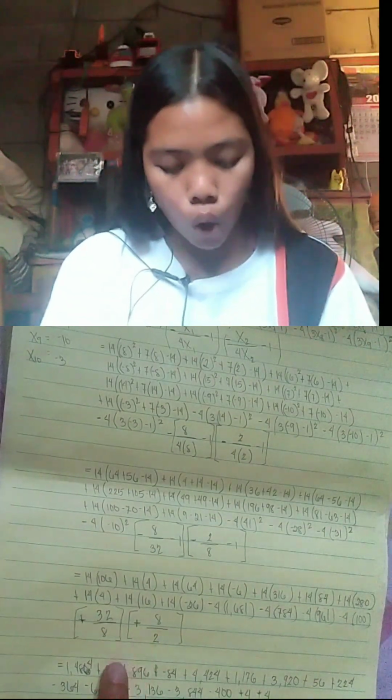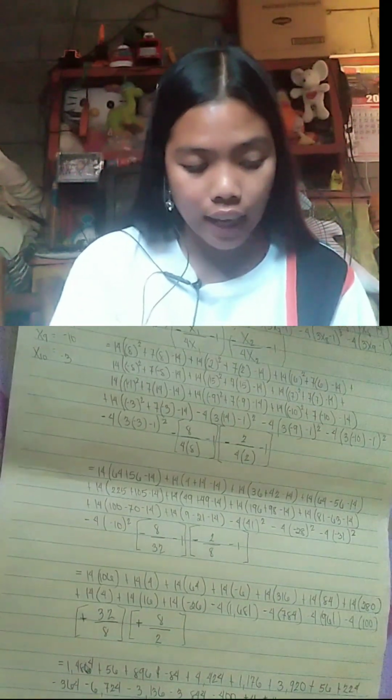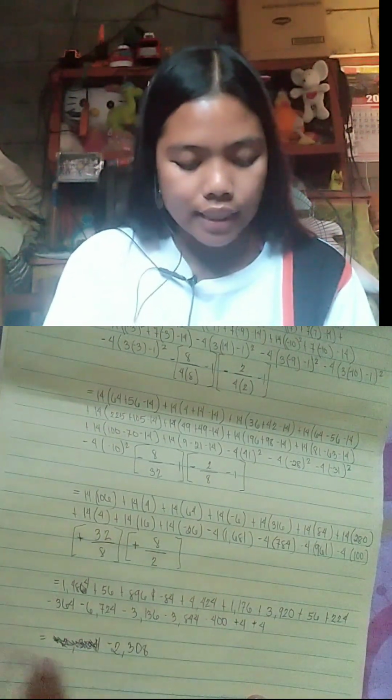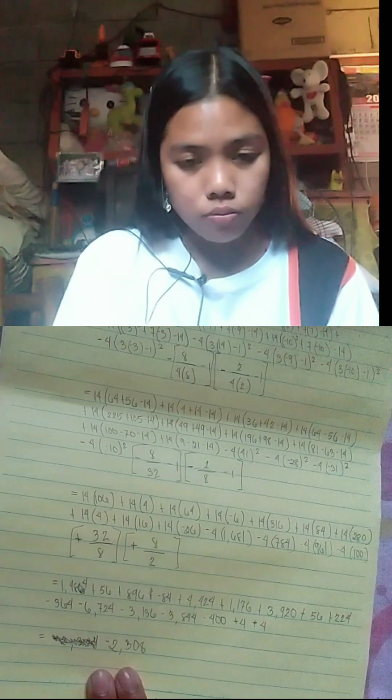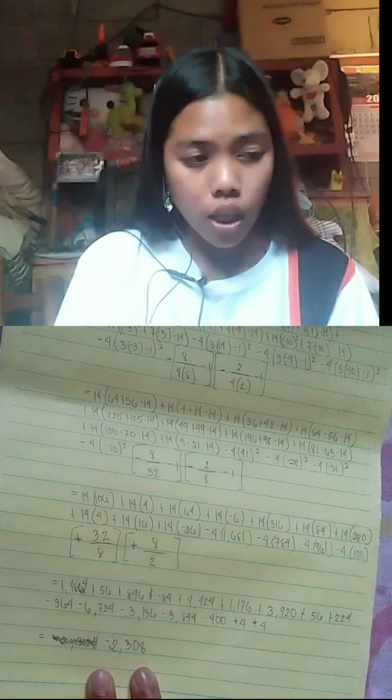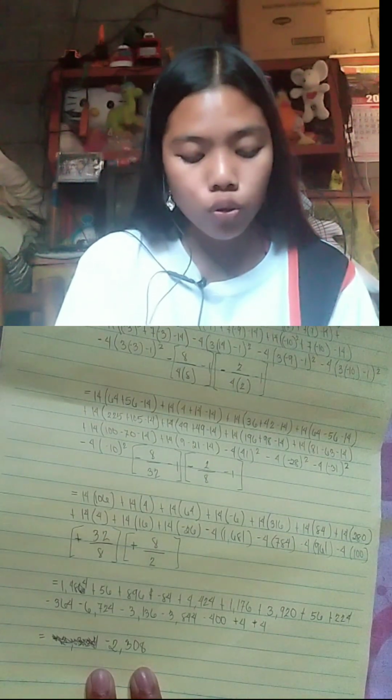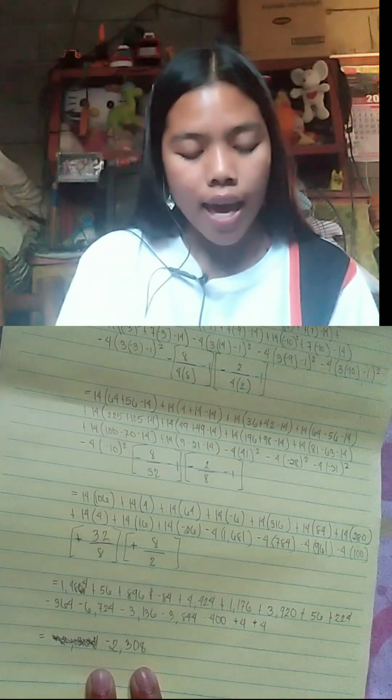And here, I did division. 32 divided by 8 is equal to 4, and 8 divided by 2 is equal to 4 also. And then the last thing that I did is combine it all, and the overall answer that I got is negative 2308.